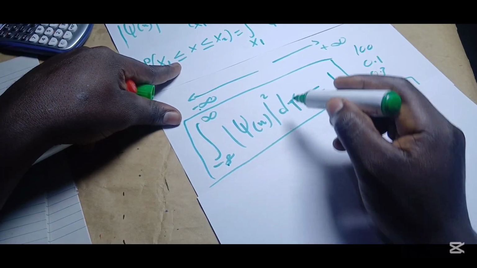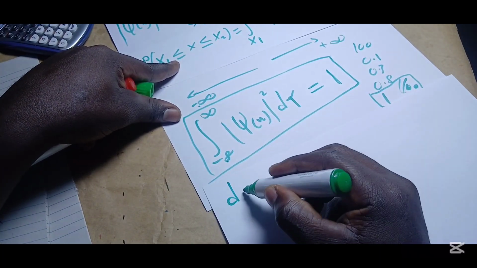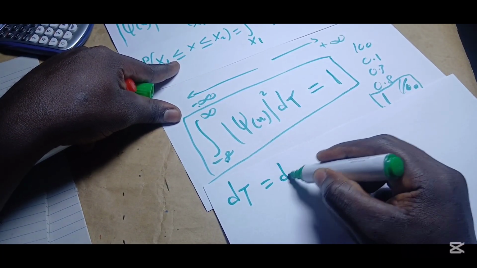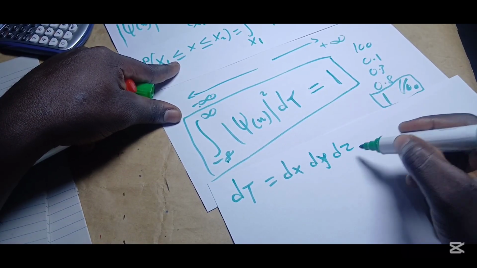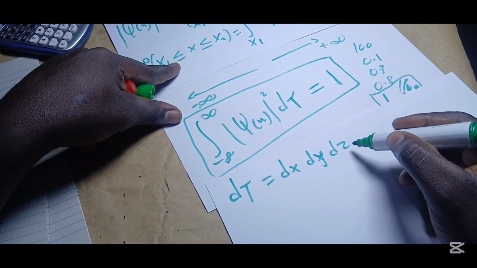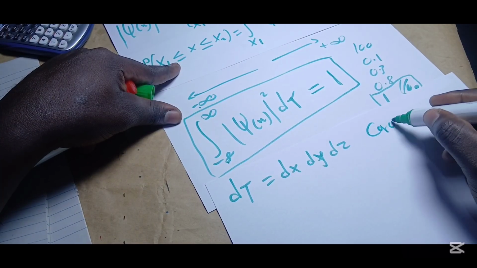The tau, or the d tau here, represents the volume element. It could be the x, the y, the z, or all of them, that is, if we are talking about Cartesian coordinates.